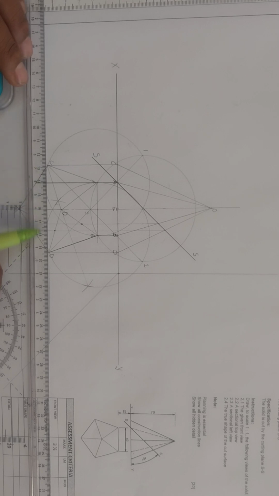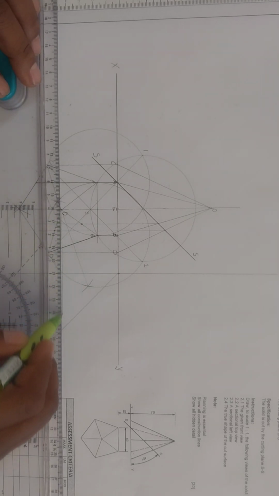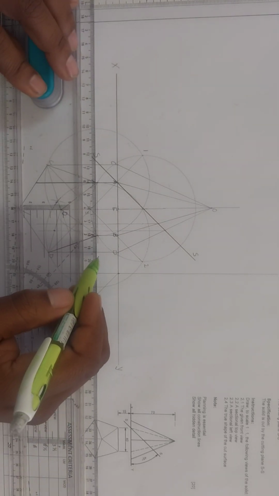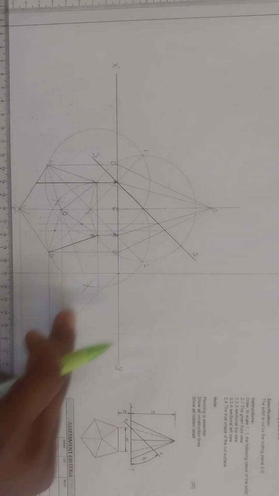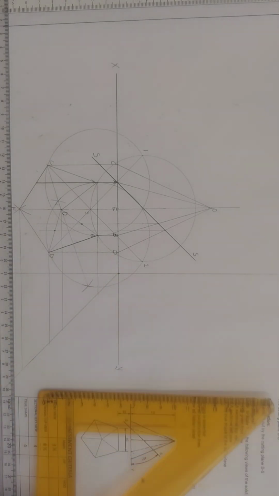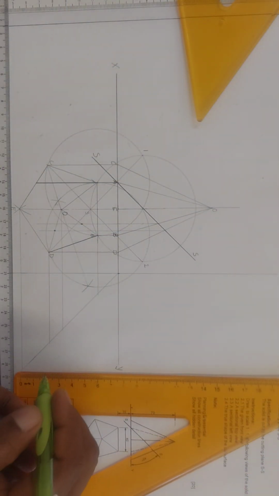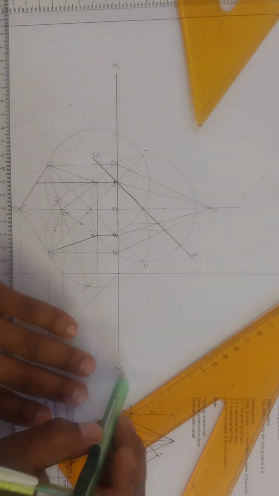Because C and D are on the same line, this line here will be O, this is A and B. Remember, when your line touches your 45-degree line, you project them up. Okay, our XY line is short, let's extend it.